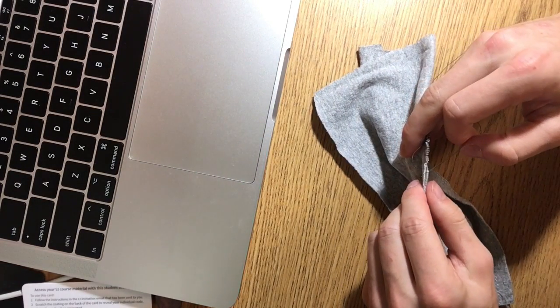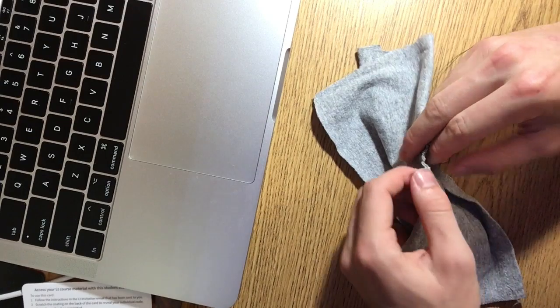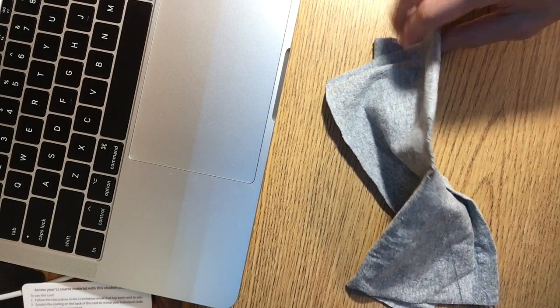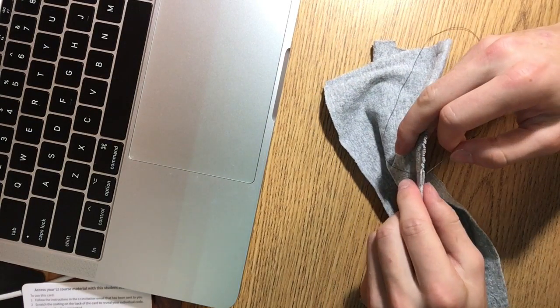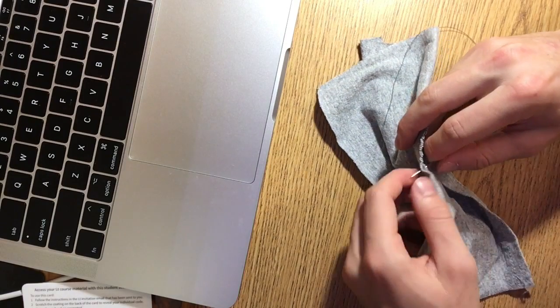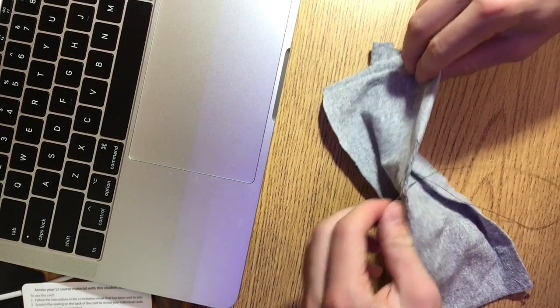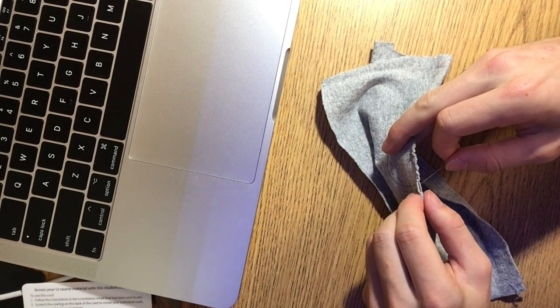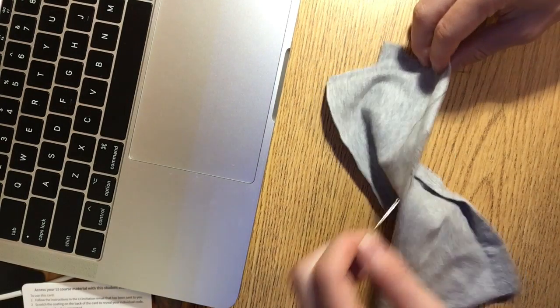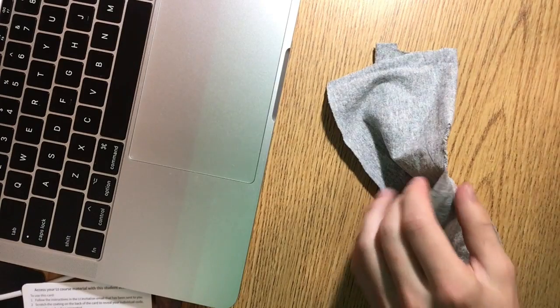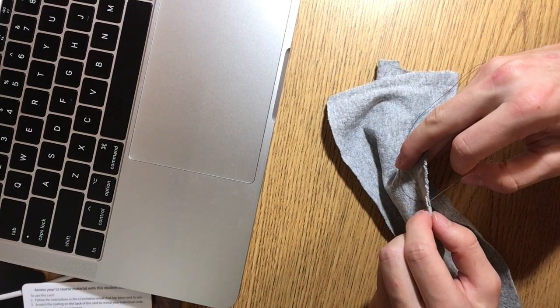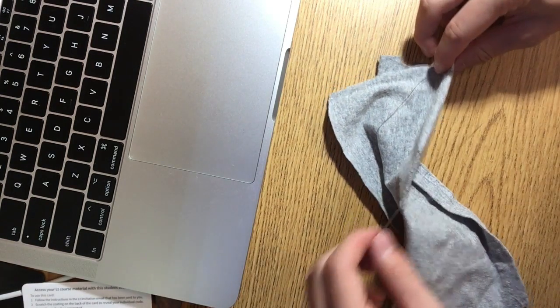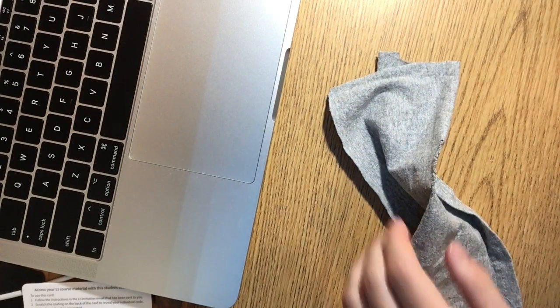Now, obviously, with sewing, you might be able to tell a little bit, depending on the cloth that you're going to be using. So, for instance, I'm using a t-shirt, so it'll show a decent amount, but it won't obviously look like a tear happened. It'll simply look as if, I guess, someone sewed it.